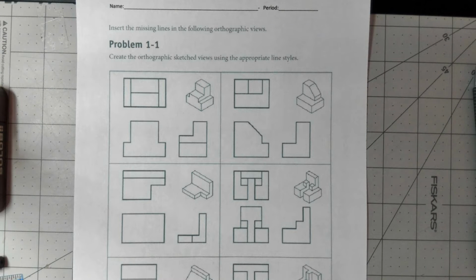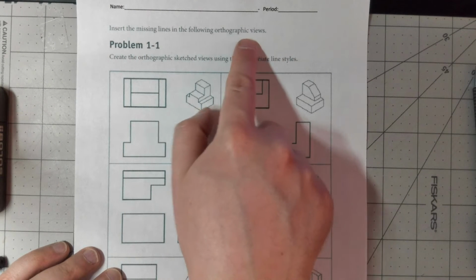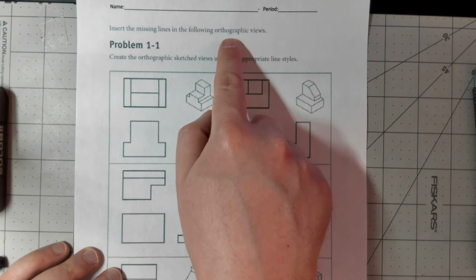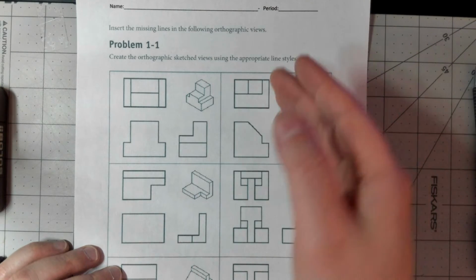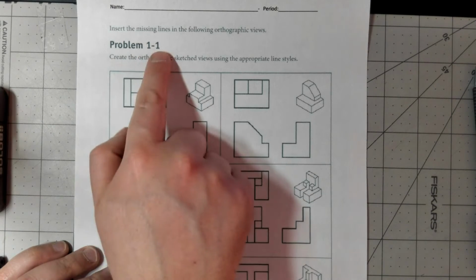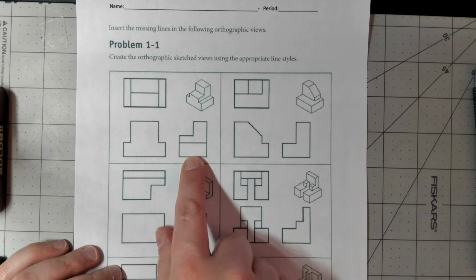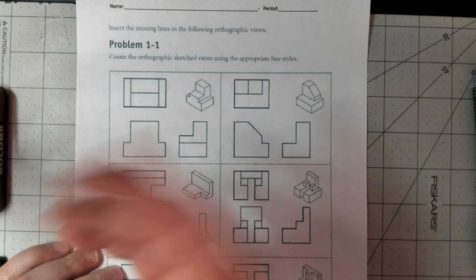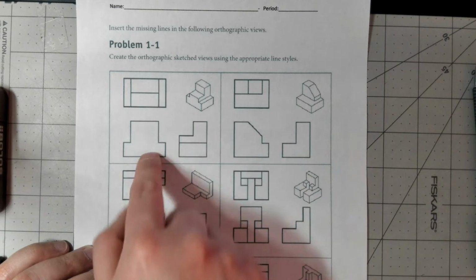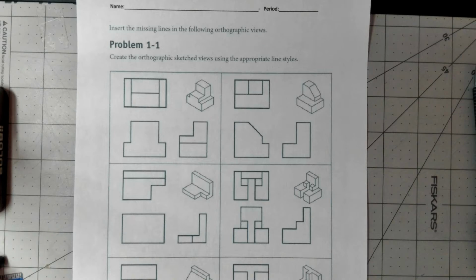Hello engineers, on this worksheet we're going to insert the missing lines in the following orthographic views. Remember, orthographic is also another way of saying multi-view drawing. So for problem 1-1 we're going to insert the missing lines of the objects, and the missing lines could be on the front, top, or side view for the object.